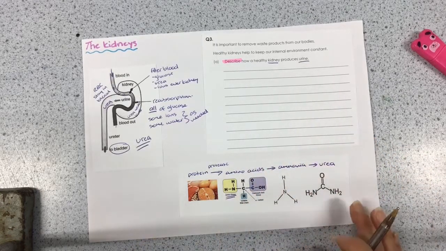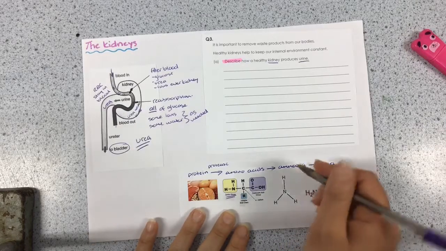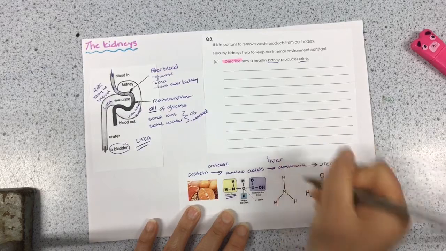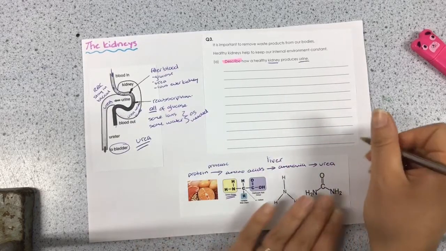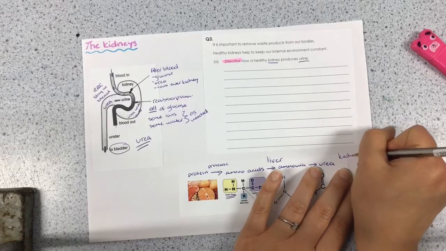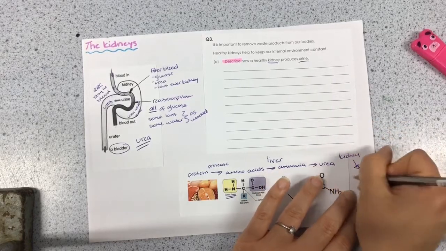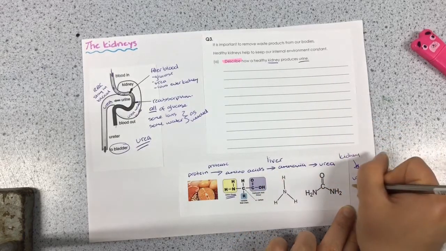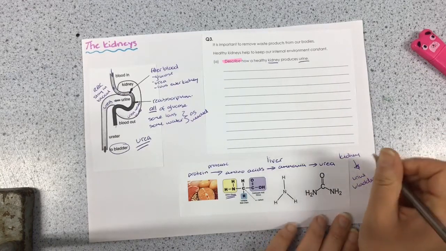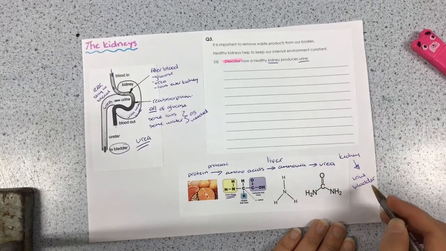The bit where people get mixed up here is that this deamination part takes place in the liver. Urea is removed from the blood in the kidney, and then the actual urine is stored in the bladder. So getting rid of this stuff involves 3 organs.